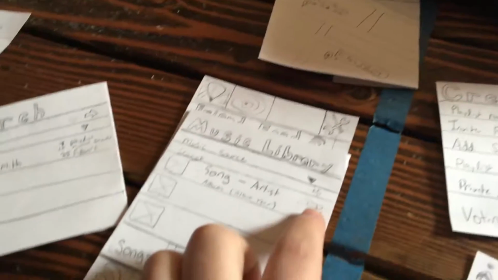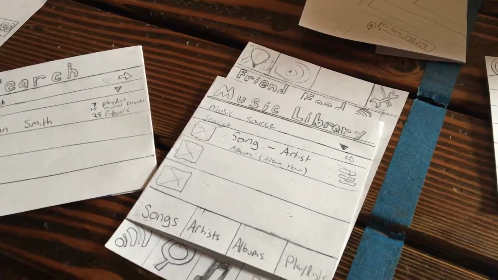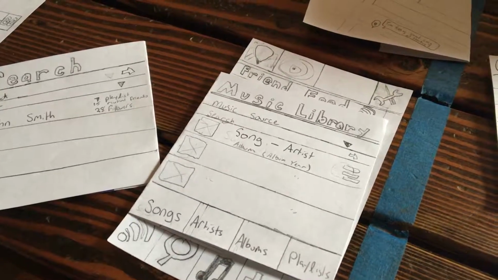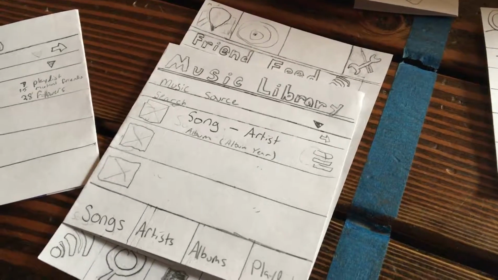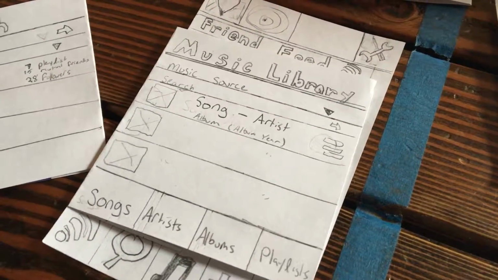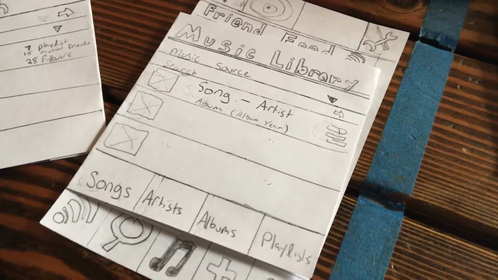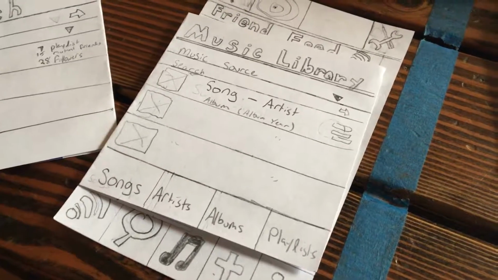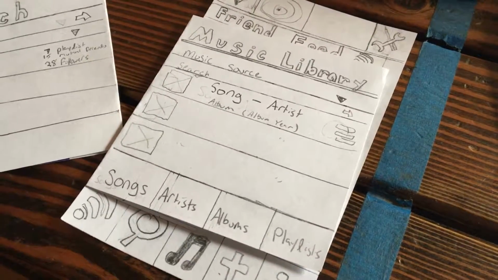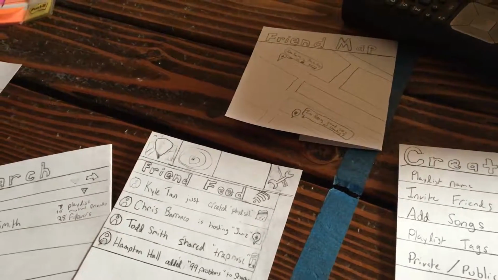Is there anything else that you each element, whether it's a song or whatever, has settings on it, so you can share it, add it to a playlist, and the basic things that you would do with a song, whether you're trying to put it somewhere or put it on blast. So that's the music library.